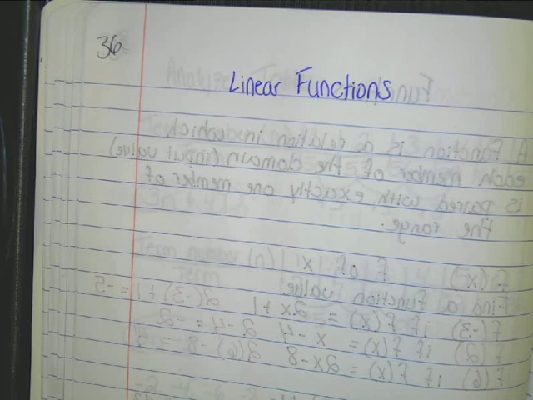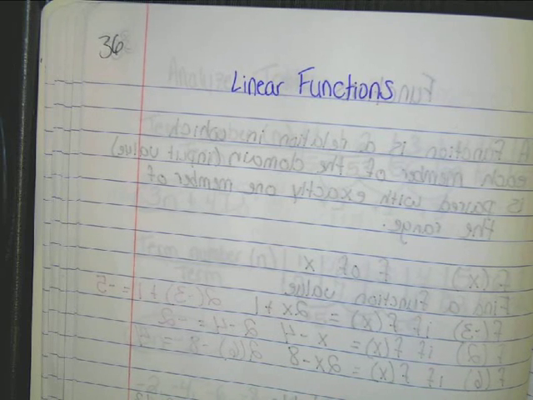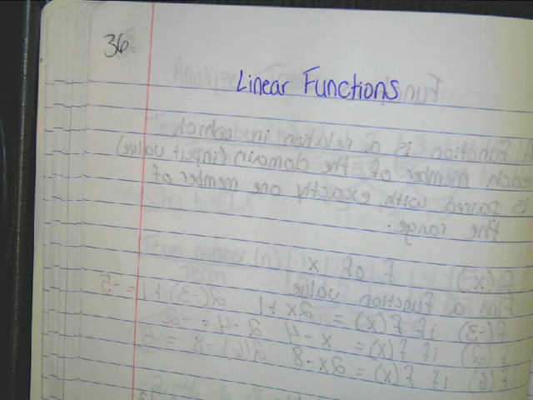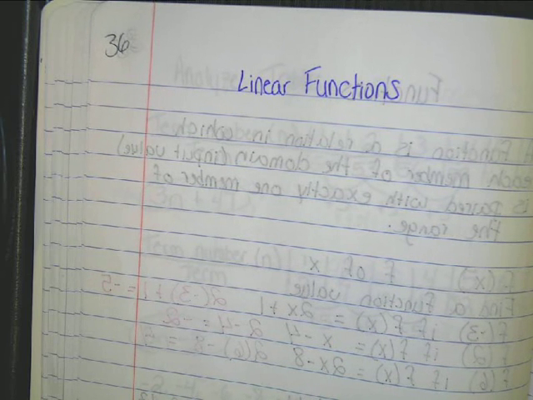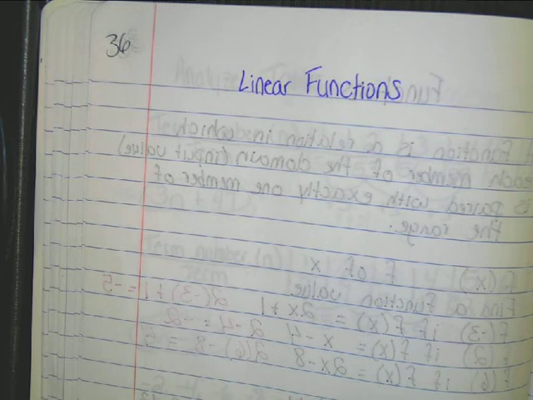Alright, today we're going to work with linear functions. Before we can do that, what's linear mean? Think about what word's in it. A line. It's going to make a straight line.